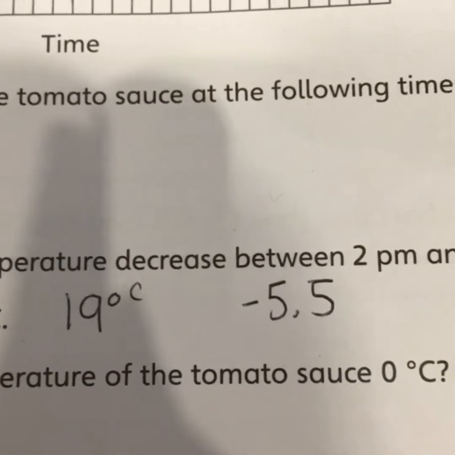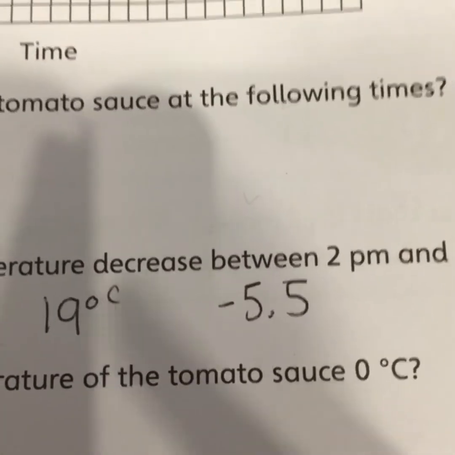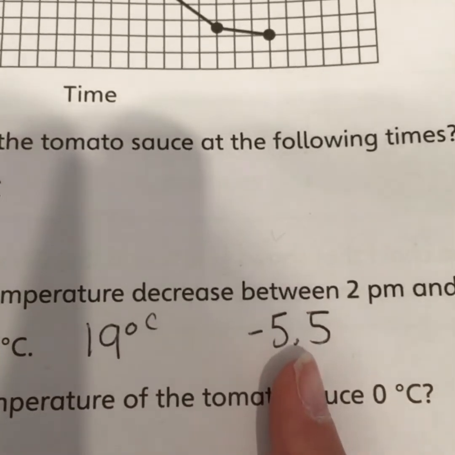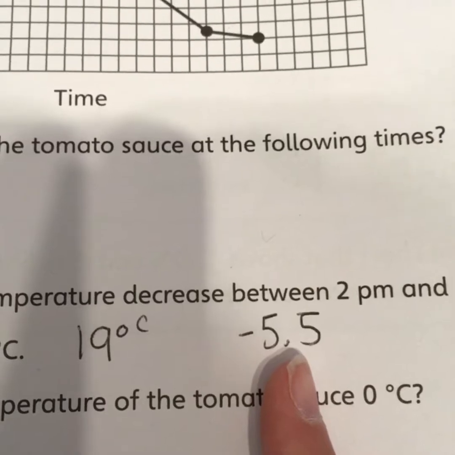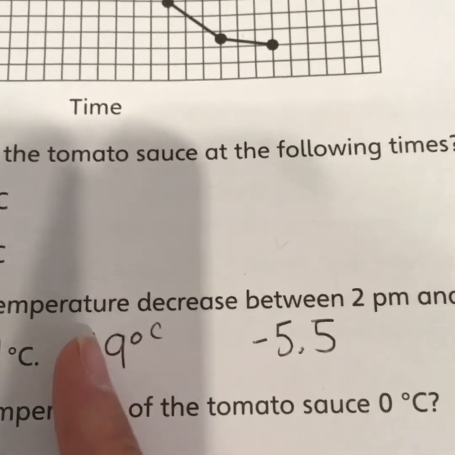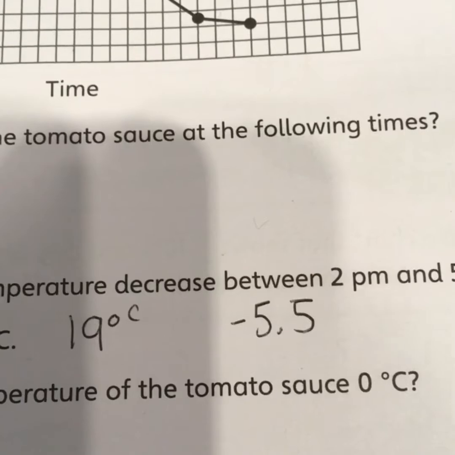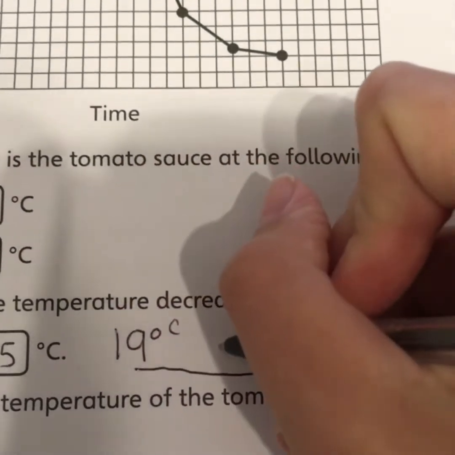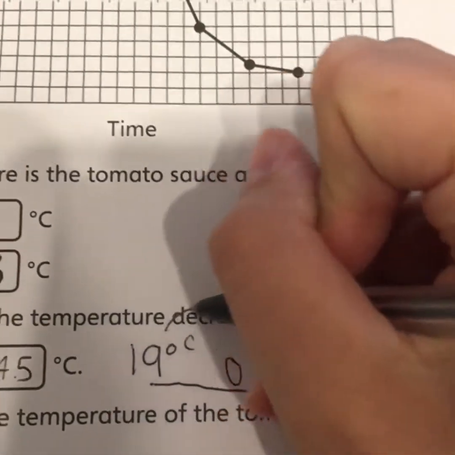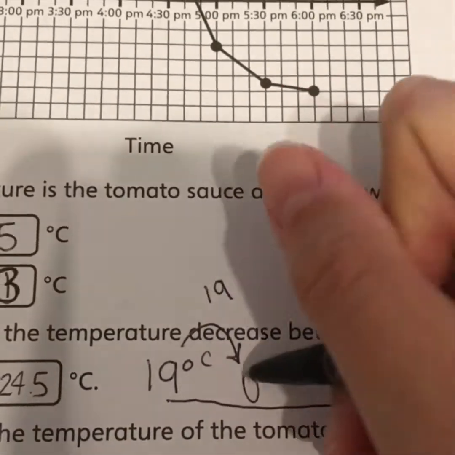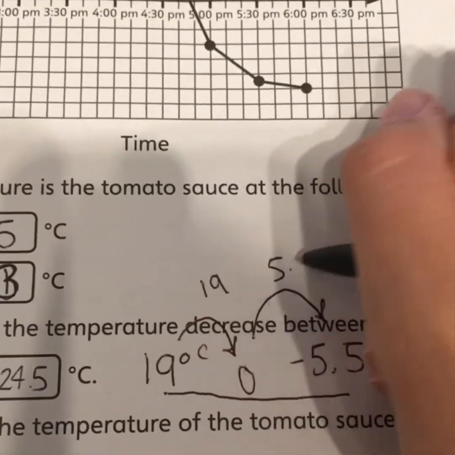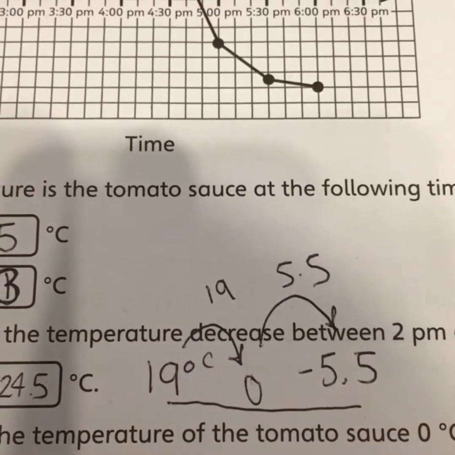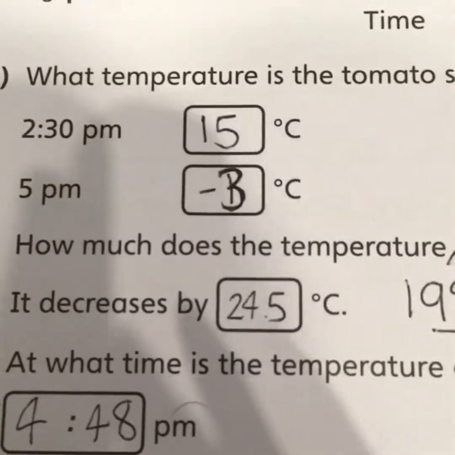So what's the difference between 19 degrees and -5.5? Well, you can do it either way. You can start at -5.5. What would you have to add to -5.5 to get to 0? Well, you'd have to add 5.5. And then add 19 would be 24.5 degrees. Or you could start at 19. I'll draw it on a little number line so you can see it. Remember, you've always got to go through 0. So you'd have to take away 19 to get to 0. And then you'd have to take away 5.5 to get to -5.5. So it would have been, to add these together, 24.5. Or you could have gone the other way, add them. Didn't matter either way.